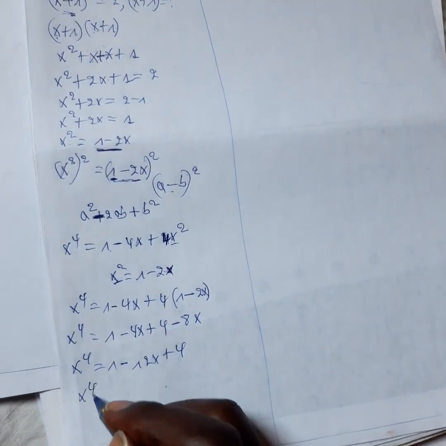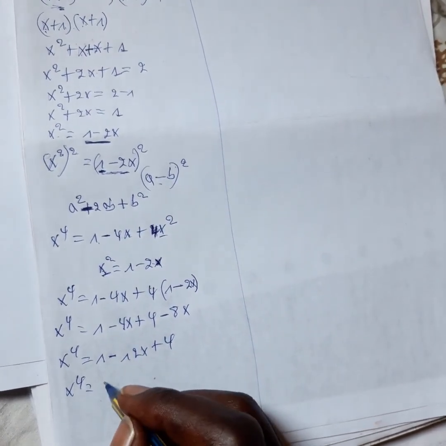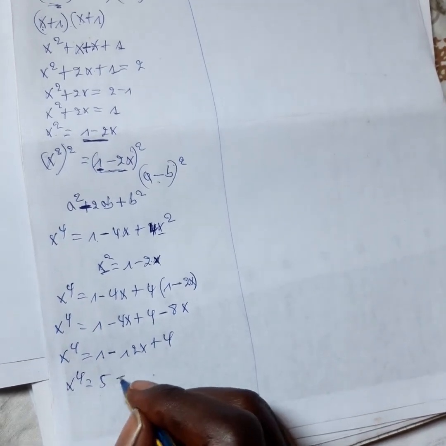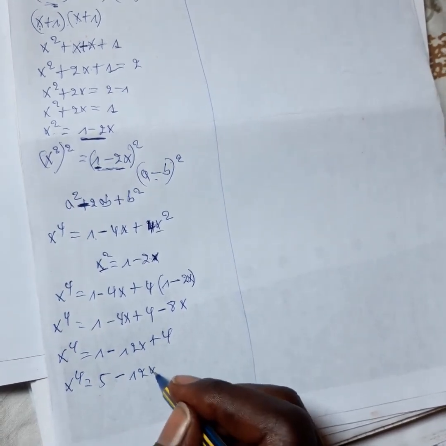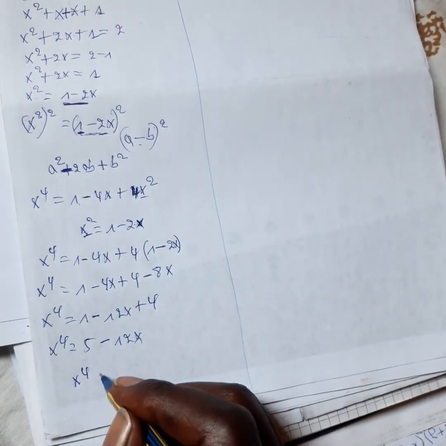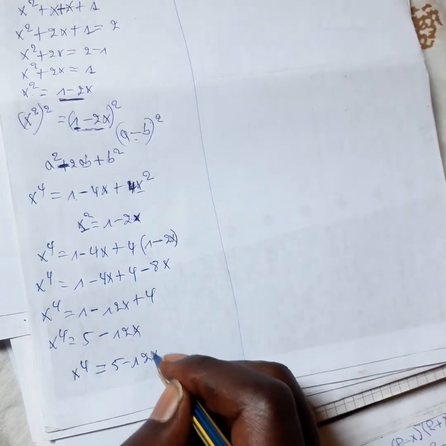So x to the power 4 will be equal to 1 plus 4, which is 5, so we have 5 minus 12x. Then x to the power 4 is equal to 5 minus 12x.